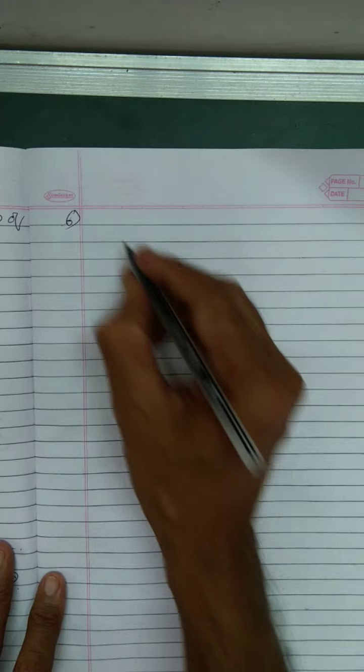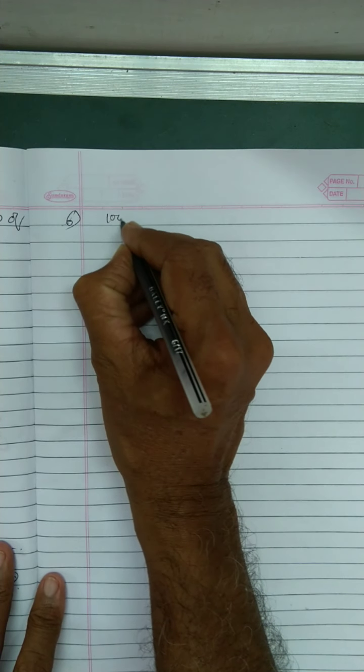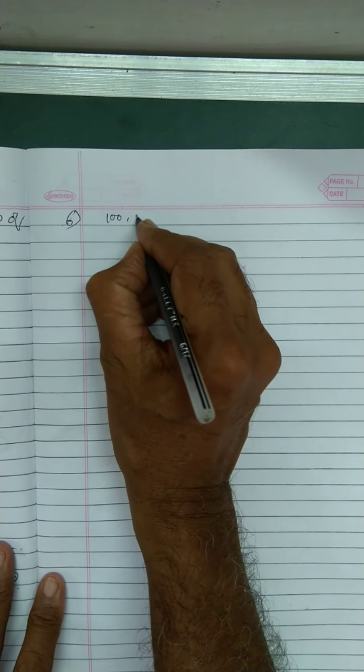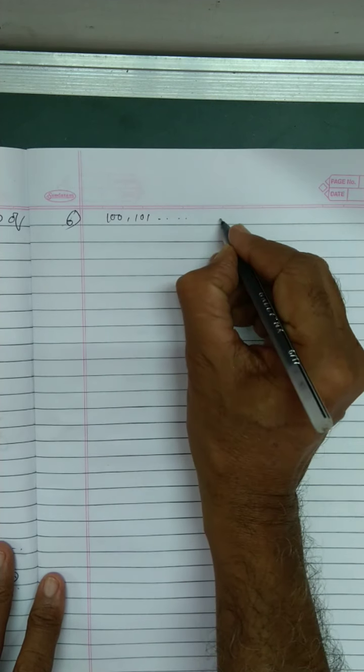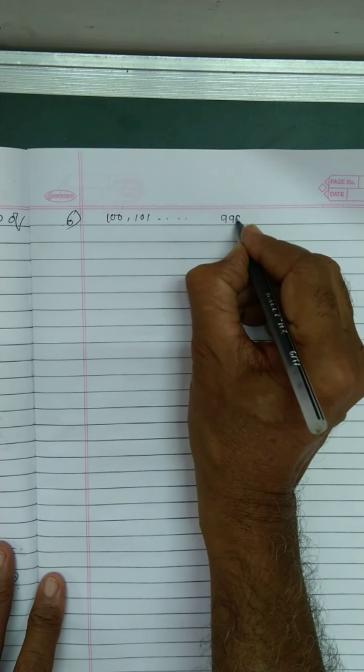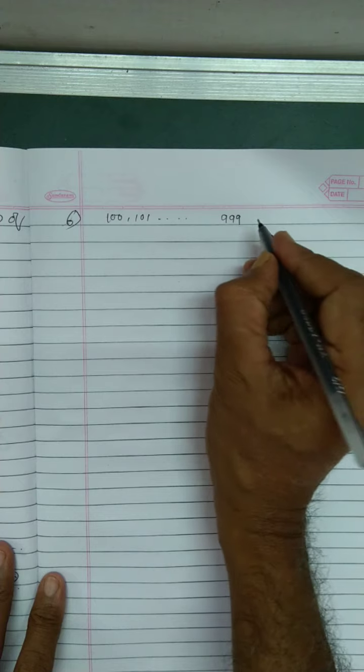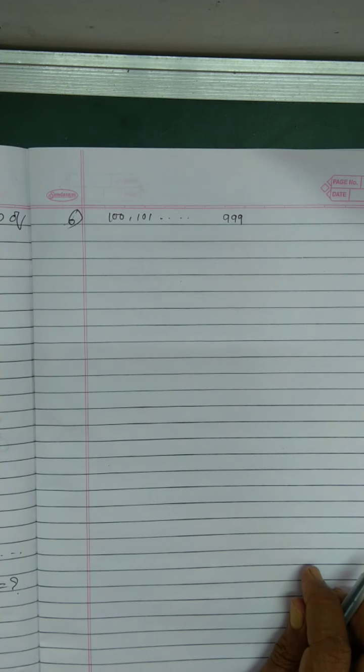The 3-digit numbers start from 100, 101 and so on. The last 3-digit number is 999.